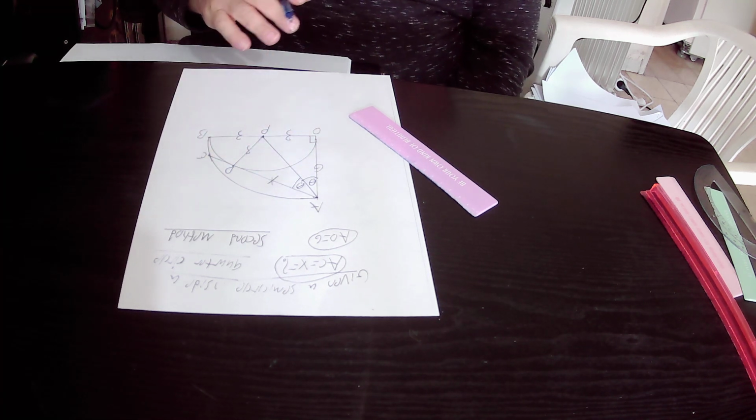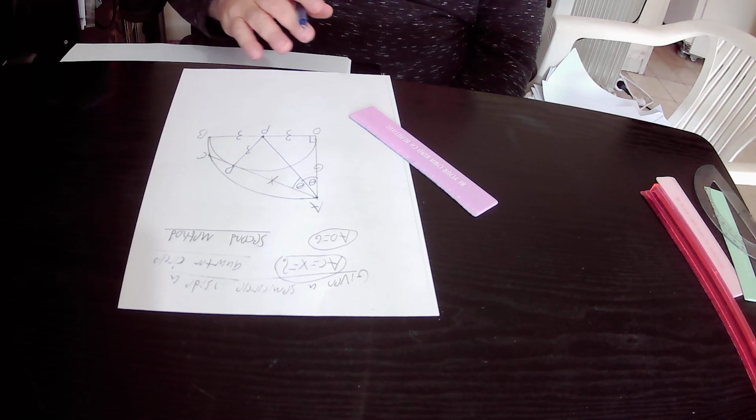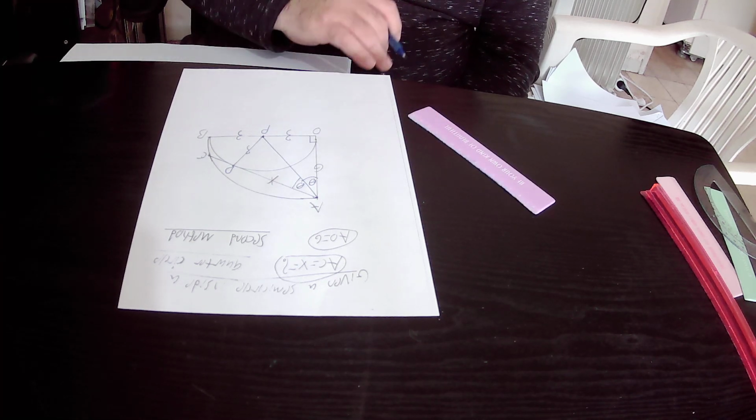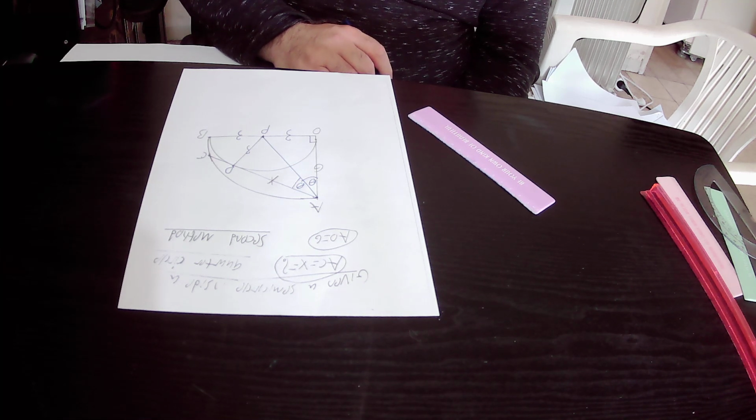All those things we already did in the first method, and from this point we do the second method. In the second method, we will do a construction.